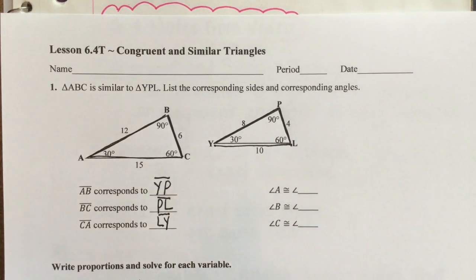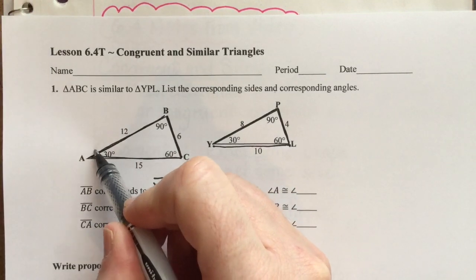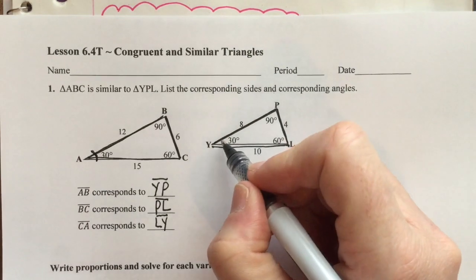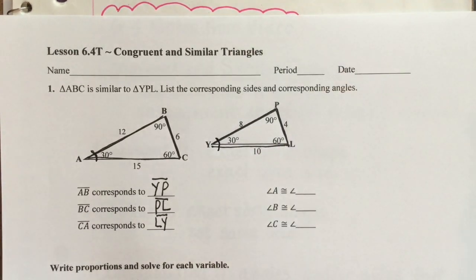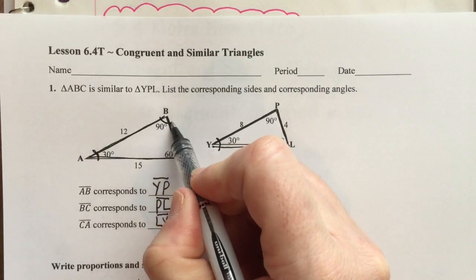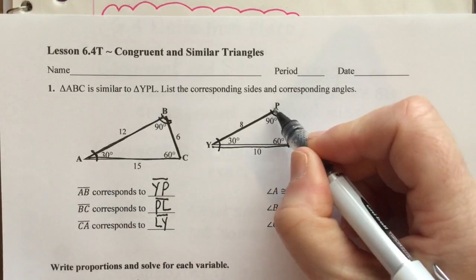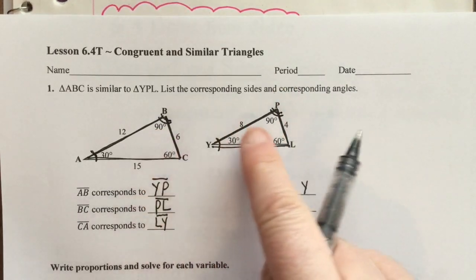Now it's asking me to compare the angles. What other angle is in the same position as angle A? Here's angle A over here in this little corner. On the other triangle, the angle that's in that exact same spot is angle Y. If I look at angle B, the angle that's in exactly the same spot as B, and I can put two little rings around it, would be angle P. Notice that they both say 90 degrees.